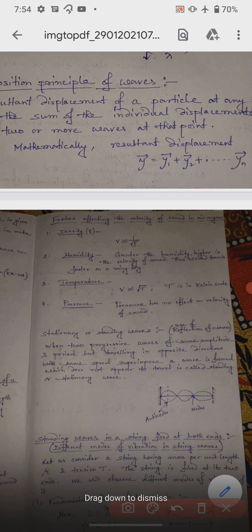Next, two factors are there. One is temperature. Velocity is directly proportional to the square root of temperature. Capital T I have written, that means it is in the Kelvin scale, not in degrees Celsius. It is absolute temperature. Next one, pressure. Pressure has no effect on the velocity of sound. This is an important point: pressure does not affect the velocity of sound.